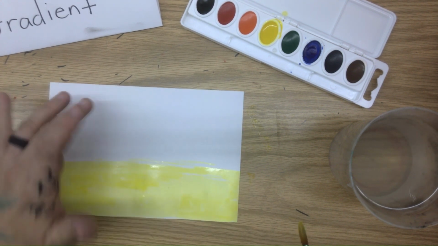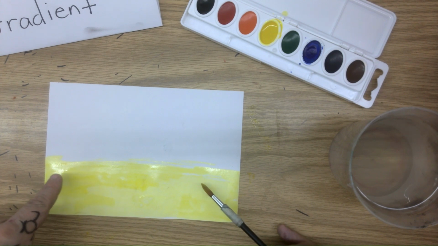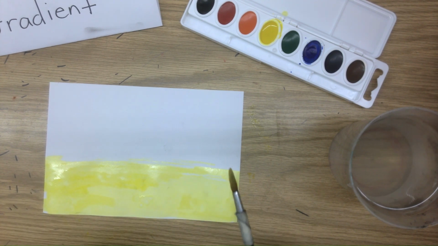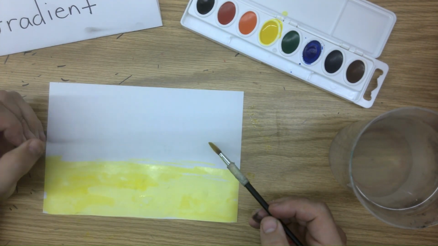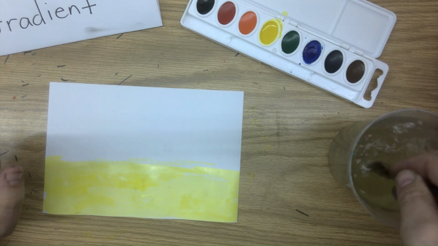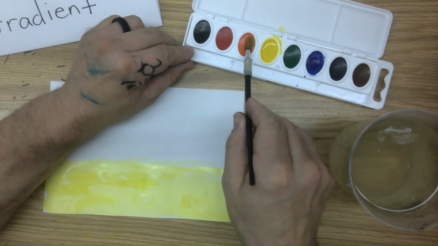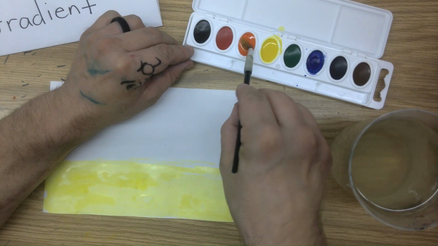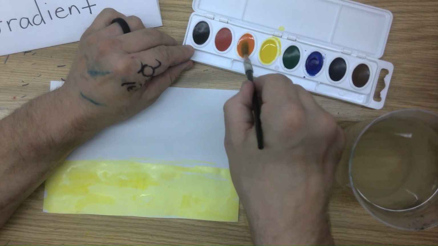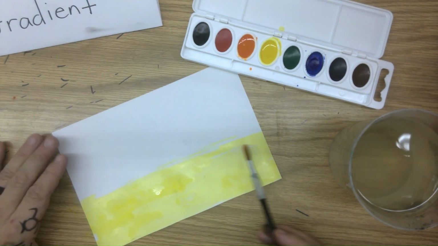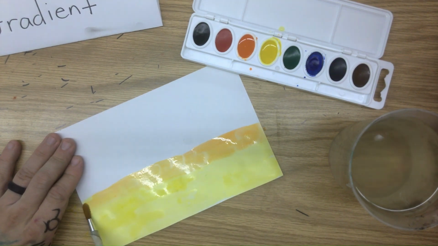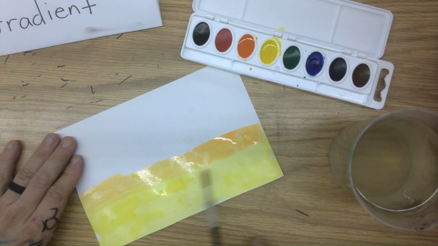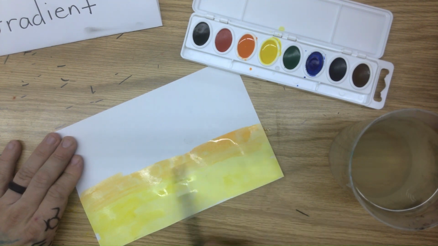Now I'm ready for the next color. I don't want to wait too long so that it dries up, because when we're making gradients, we want our colors to smoothly transition from one color to the next. I'm going to rinse my brush out, then I'm going to go to the next color that Mr. Monocle mentioned, which was orange. I'm going to dip, dip, dip. Now I'm going to start over here and go into the other color a little bit. Notice that it's creating a sort of smooth transition from yellow to orange.